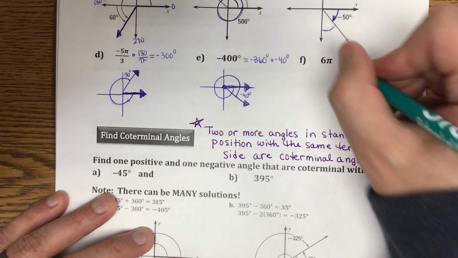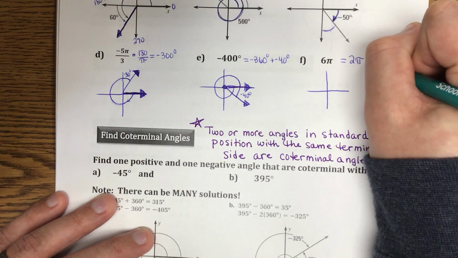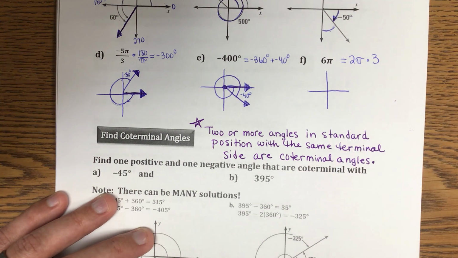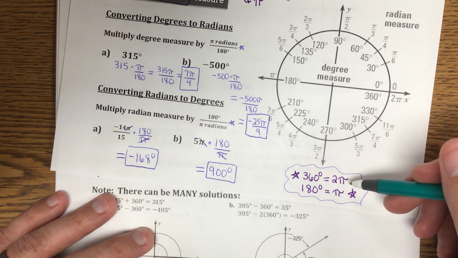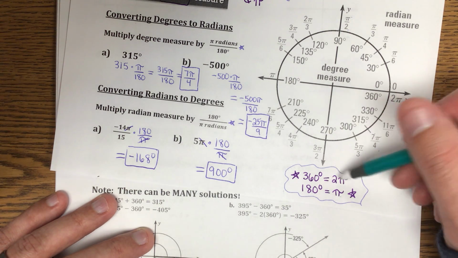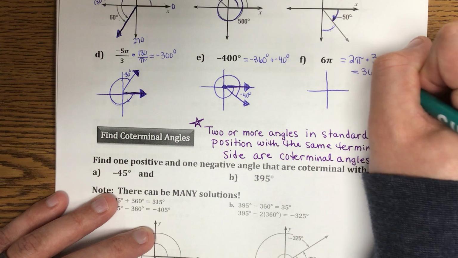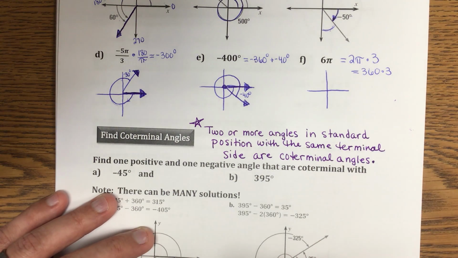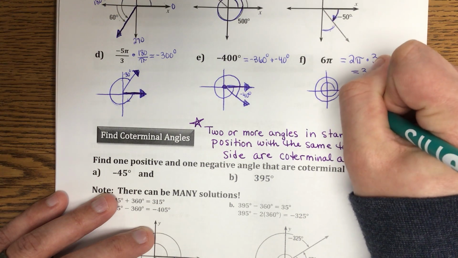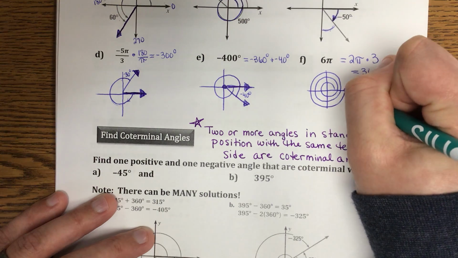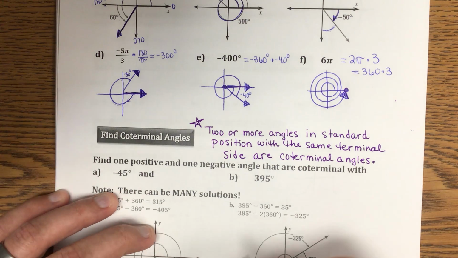And then 6 pi. Six pi is the same thing as 2 pi times 3. And I mentioned earlier that 2 pi is an important number because 360 degrees is always equal to 2 pi. So essentially, I am just being rotated around this picture 3 different times. And it's positive, so I'm going to go 1, 2, 3. And then I'll just draw an arrow to note that that's where that's going to end.